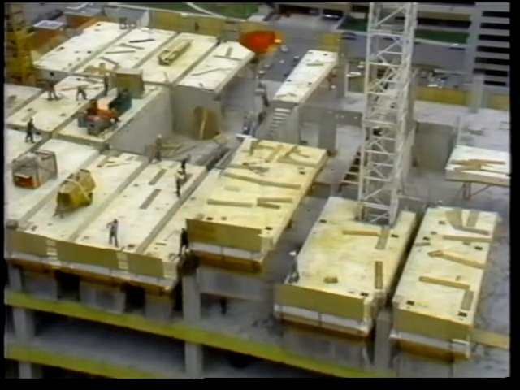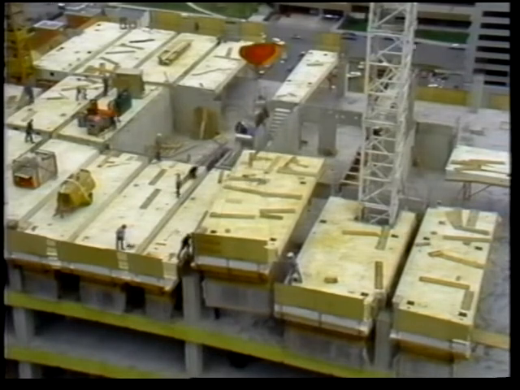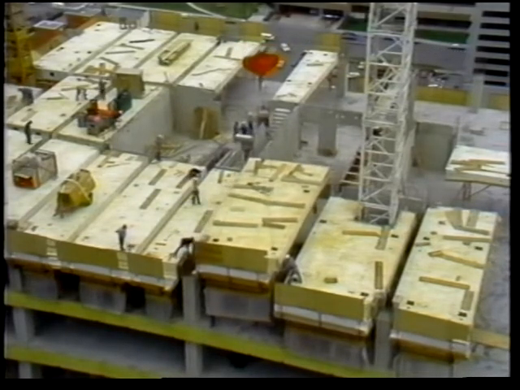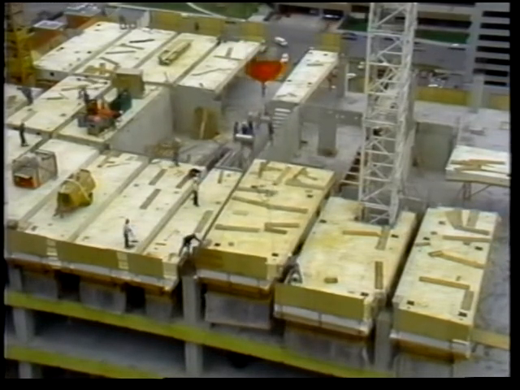Cranes lift these forms from one floor to another and fly them to their next location. This is why they are called fly forms.